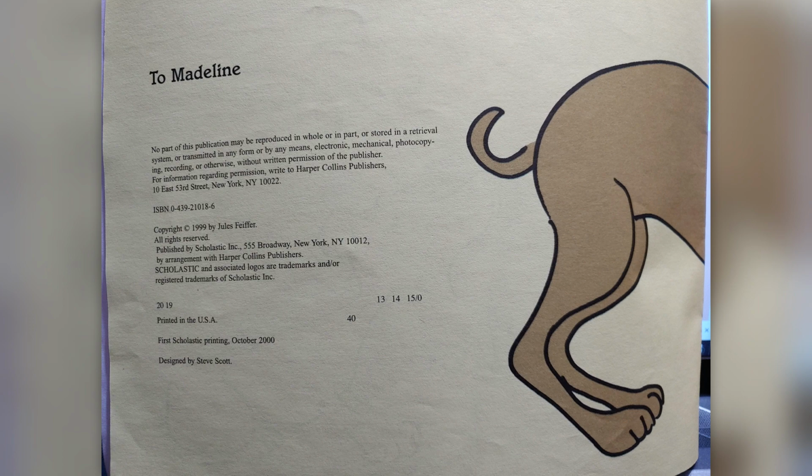So books also have dedication pages. This particular book has the dedication on the copyright page. So you see there, you see to Madeline. This book was written for a special person. Authors, the people who write the books, oftentimes will dedicate their books to people who inspired them.